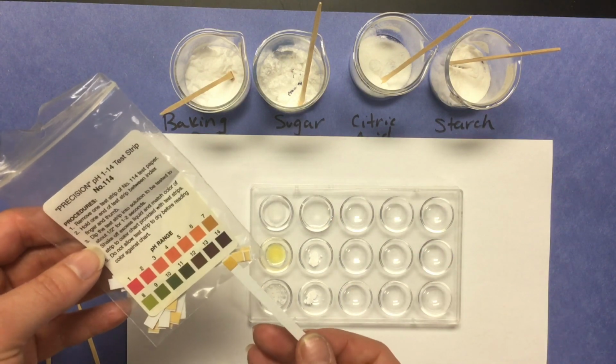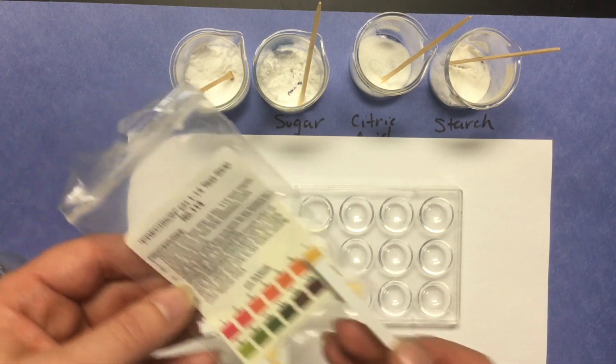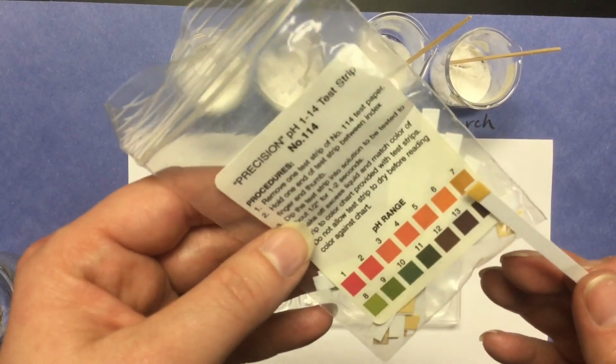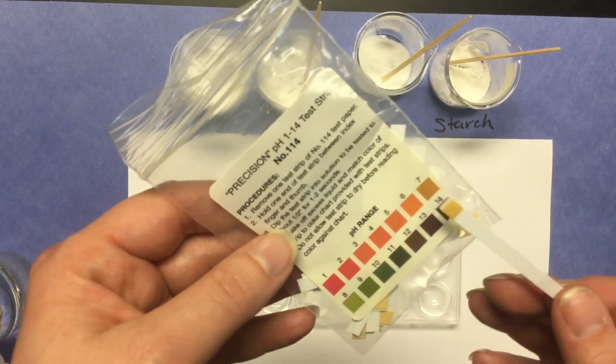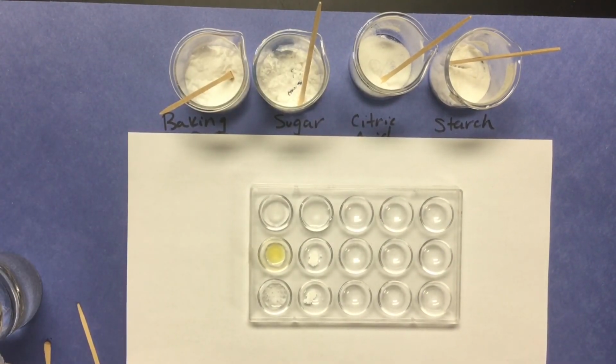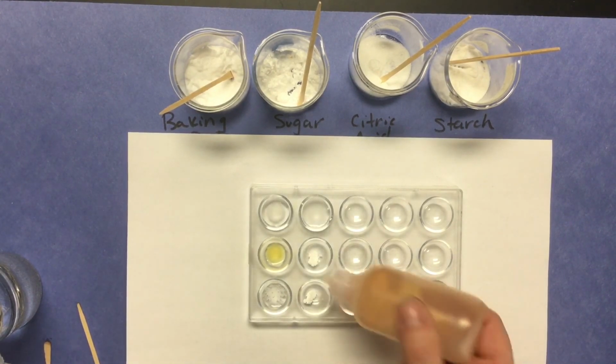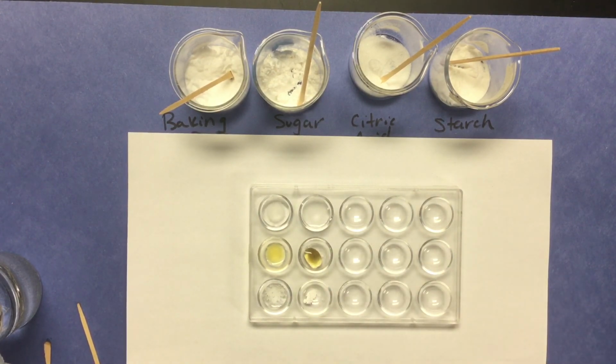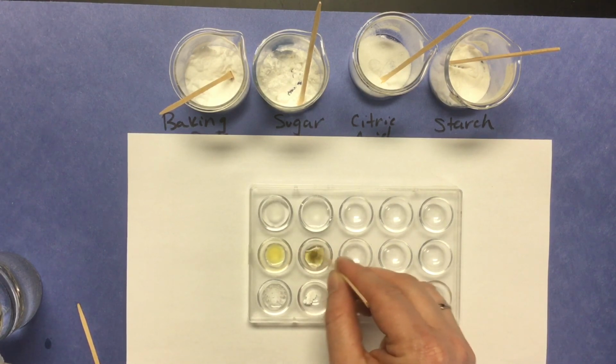Okay, so we have this pH. Let's get it nice up and close. I would say that is a pH of 7. Let's check the reaction to iodine. And that is definitely turning a color there.